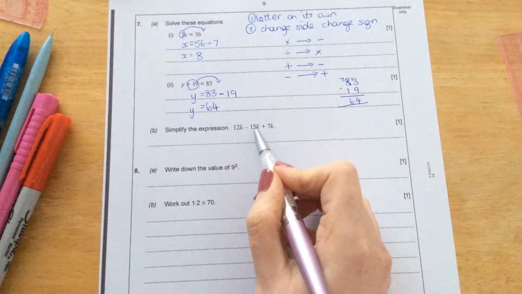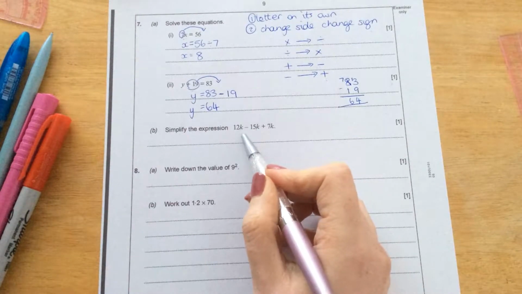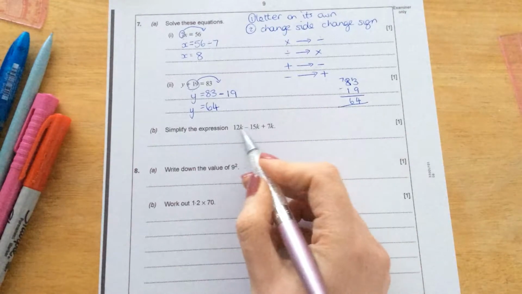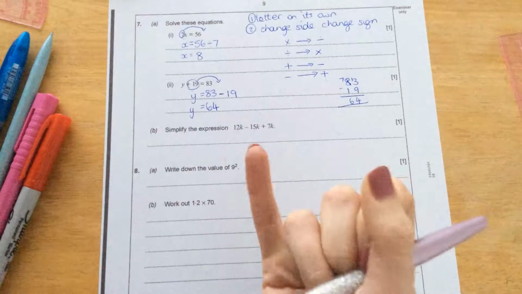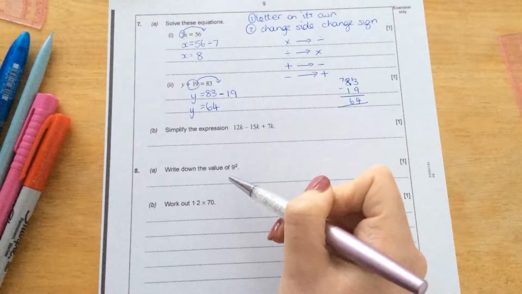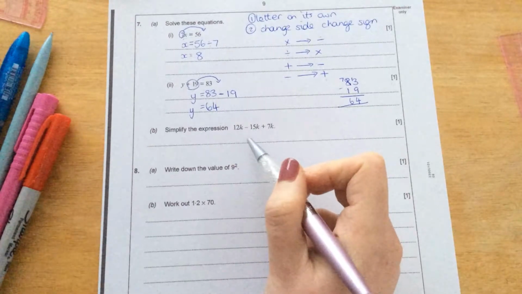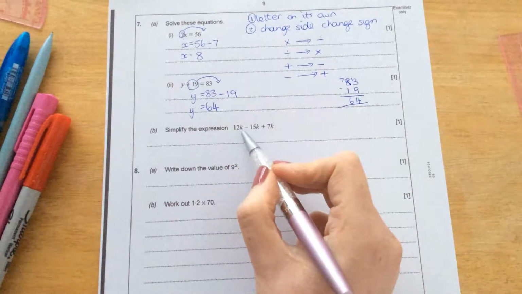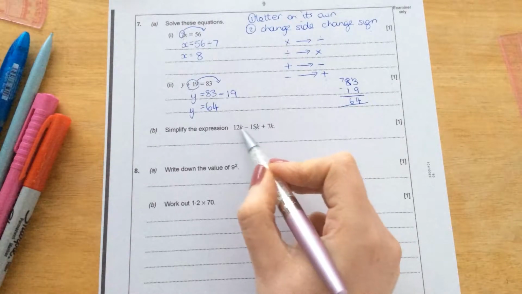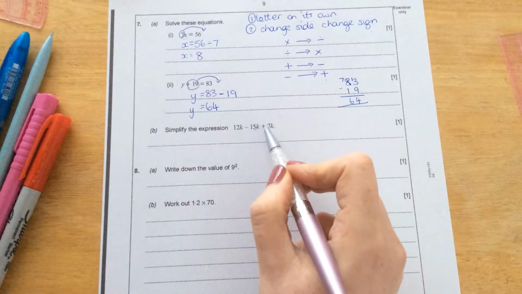12k, take away 15k. Well, if I take away a bigger number, then I know I'm going to be in the minuses. So the trick here is to work out the difference between these two numbers. 12, 13, 14, 15. So right now I'm at minus 3. You can count all the way down using a number line if you want. That's a bit of a quicker way to do it. So again, we know we're taking away a bigger number, so it's going to be a minus, and the difference between these two is 3. So we're at minus 3 so far, and then you have to add on 7.